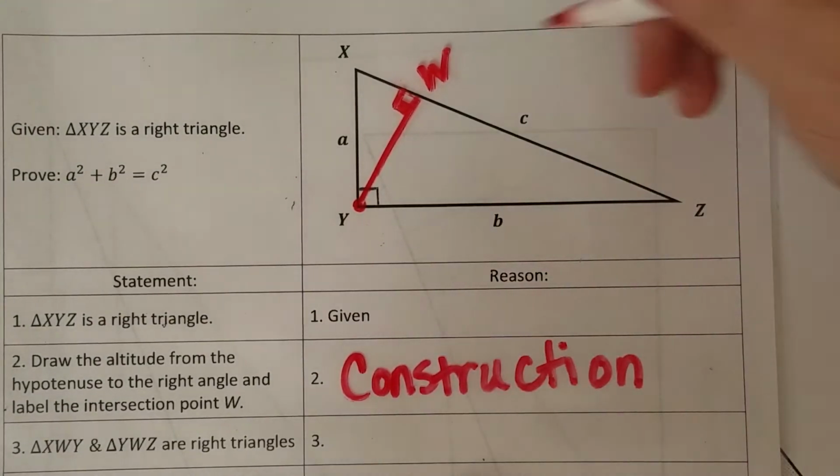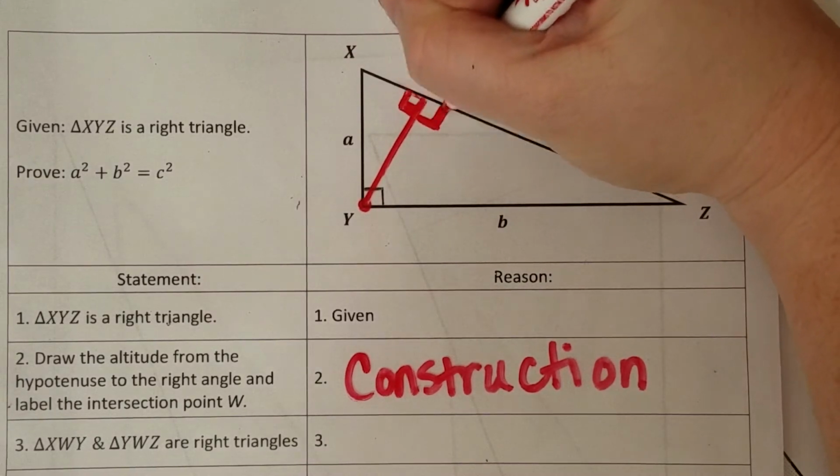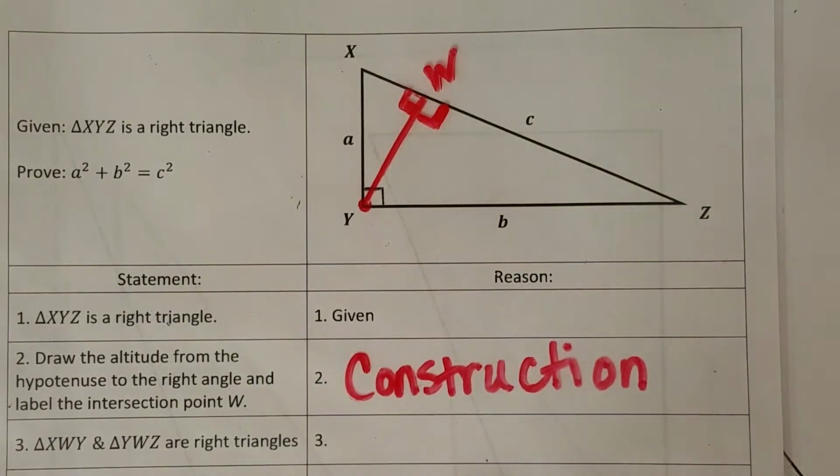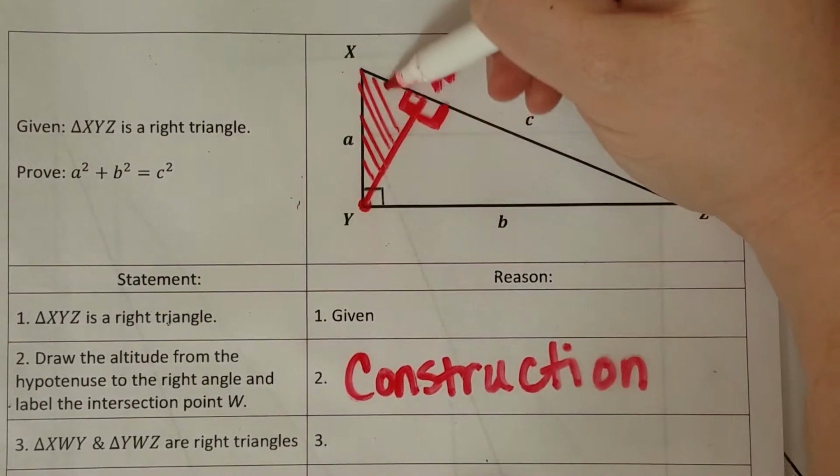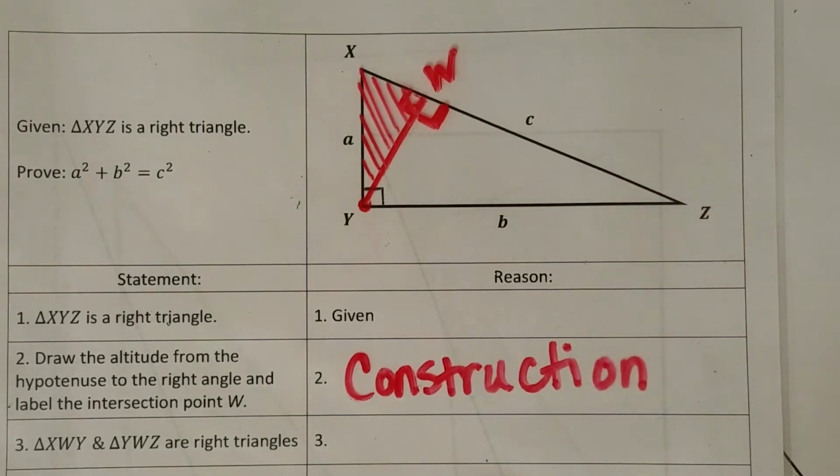Because we constructed an altitude, we know that both of these angles are, in fact, right angles. And so the first triangle we're looking at is XWY. XWY is this small triangle right here. And we can see that that is a right triangle because it contains a 90-degree angle. The other triangle is YWZ.